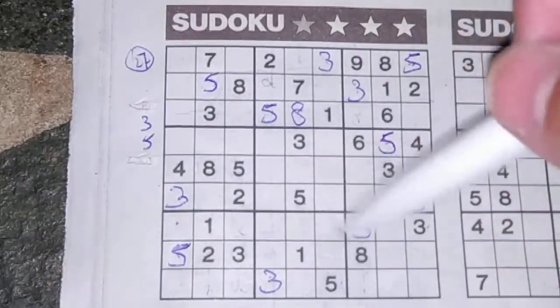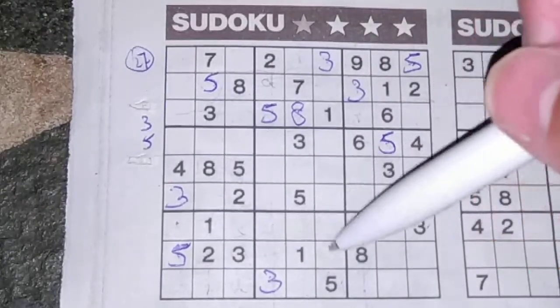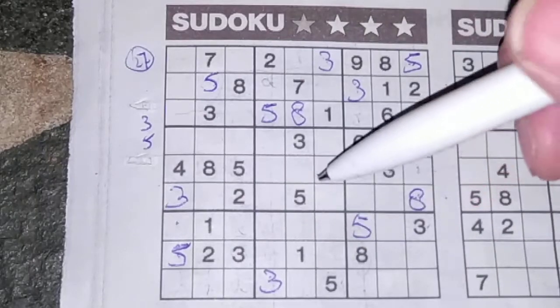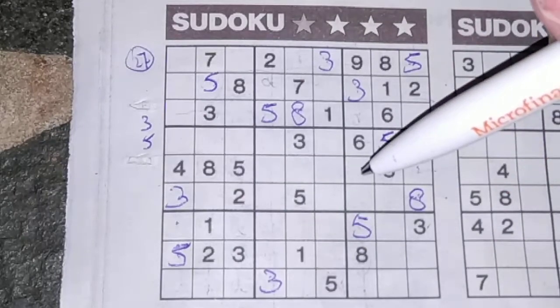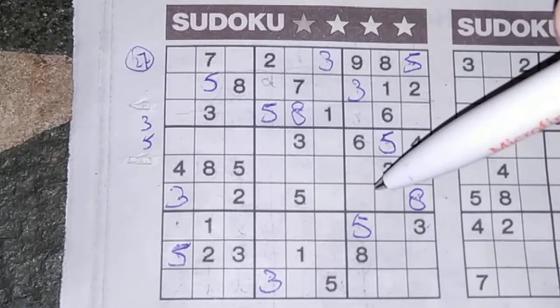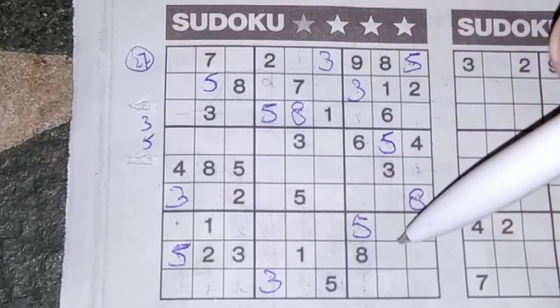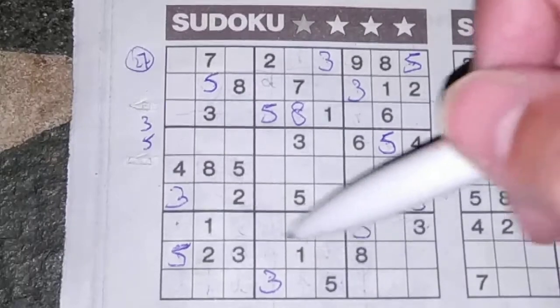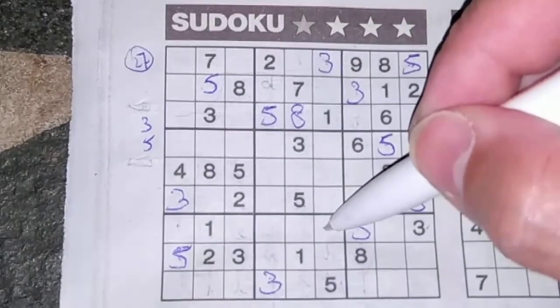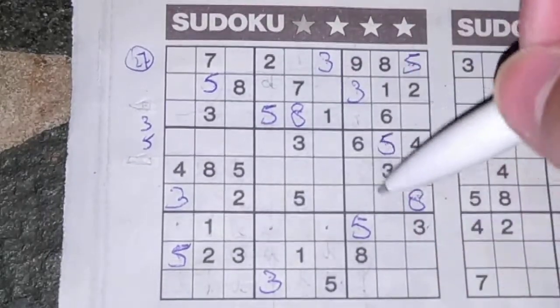And this big square, 1, 2, 3, 4, 5, 6 missing numbers. One of the missing numbers is an 8. We see here an 8, no 8 in these two boxes. There an 8, no 8 in those two boxes. So the 8 could be here or could be there.